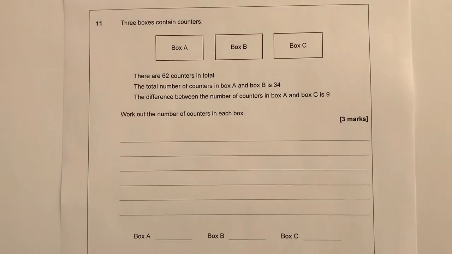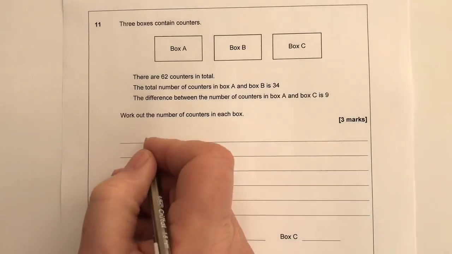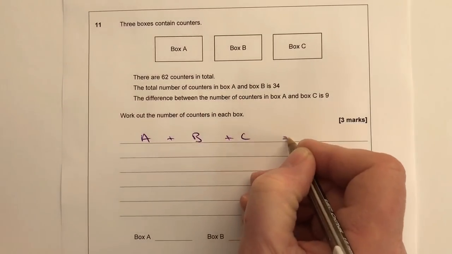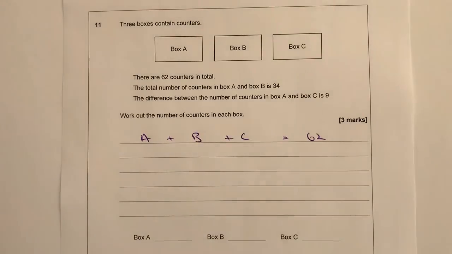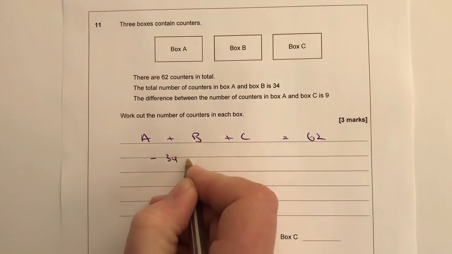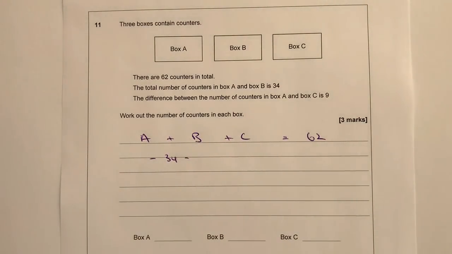Okay, so 3 boxes contain counters, 62 counters in total. So what we're basically saying is that, according to them, A plus B plus C is going to equal 62 counters in total. So we need to bear that in mind, okay? Then it says the total number of counters in box A and box B is 34. So if there's 34 between A and B, that's fine. And then it says the difference between the number of counters in box A and box C is 9.